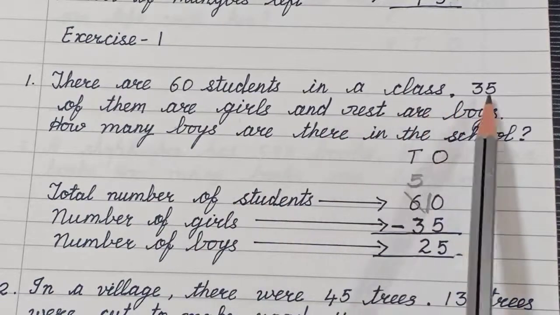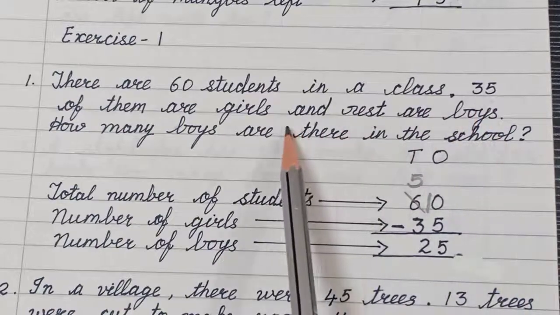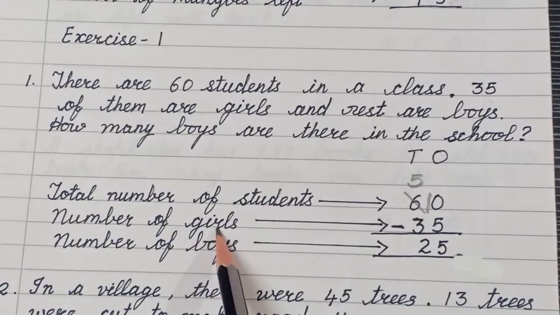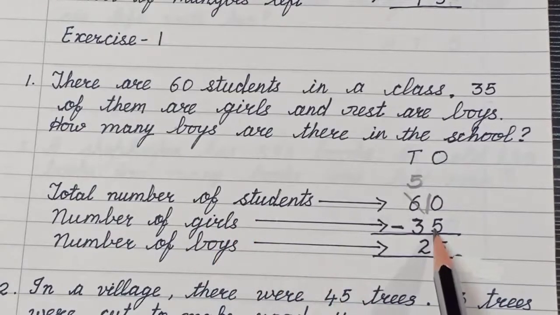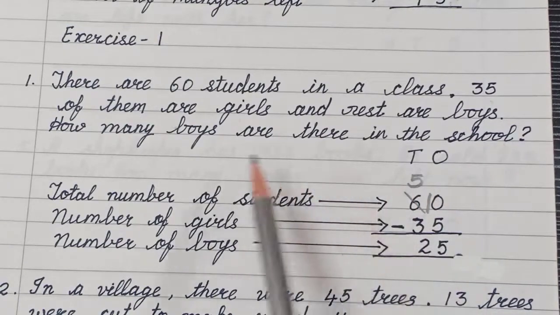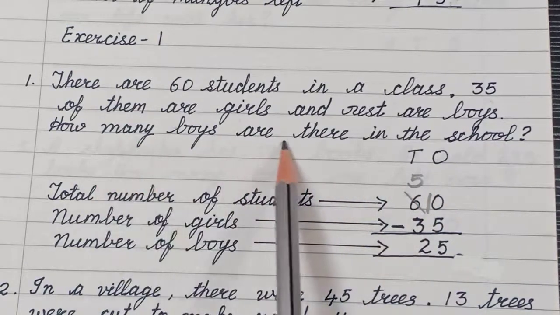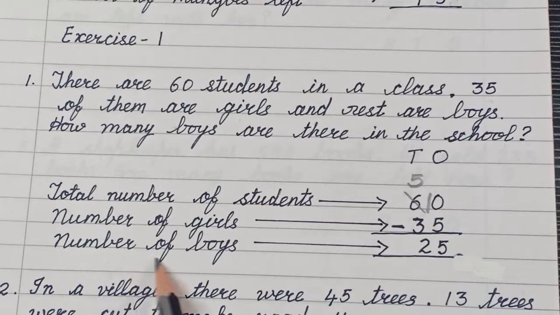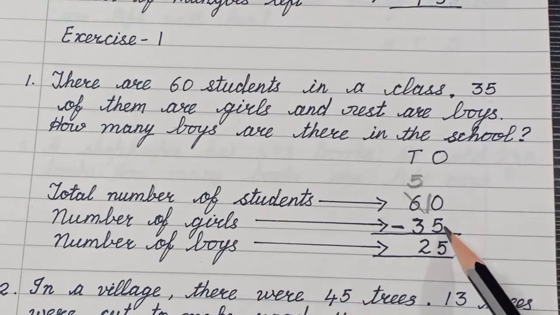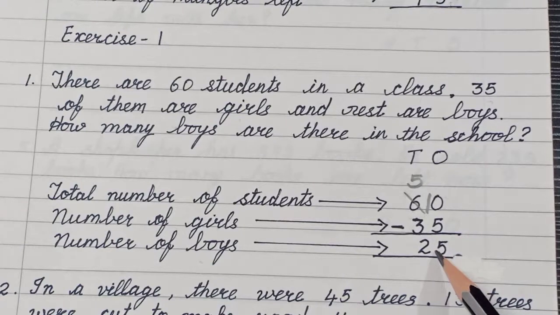Then how many girls are there? Number of girls, 35. Now what are we to find? How many boys are there? So number of boys, 60 minus 35.